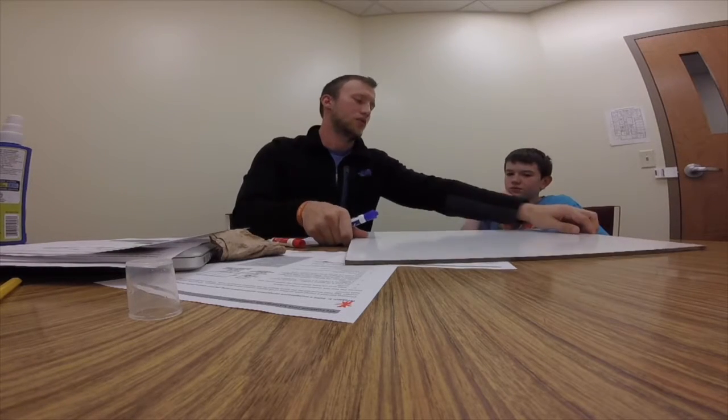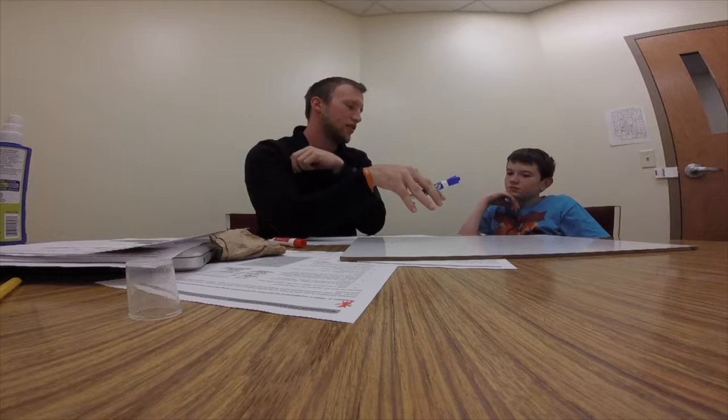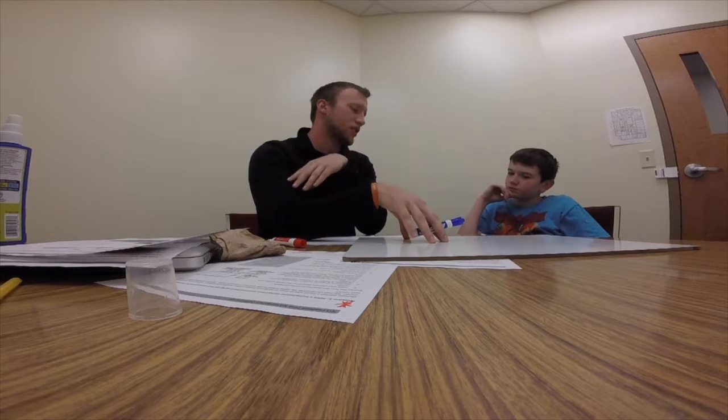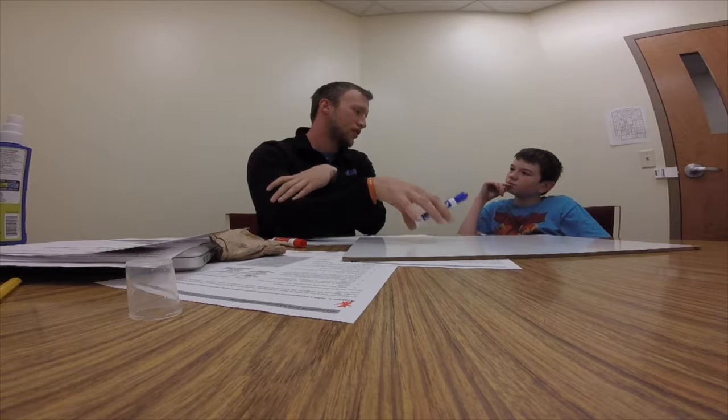Let's say this whiteboard is a garden, and I'm going to say, Chase, this is my garden, and it is 10 meters by 3 meters. What's the area? So that's an example of what we did today. That's a word problem. The area would be 30 meters squared.